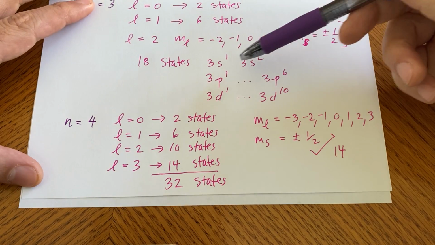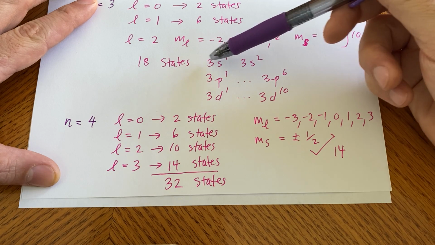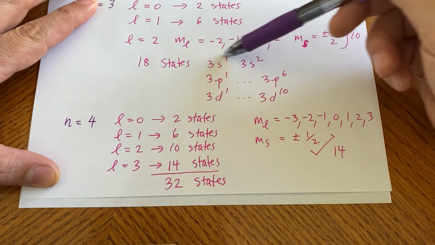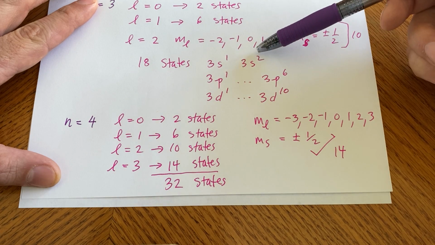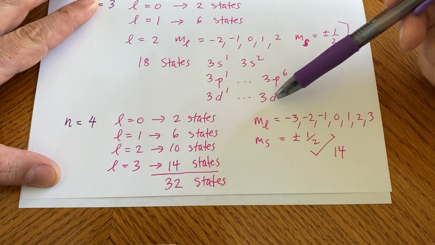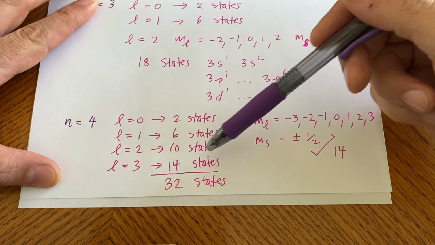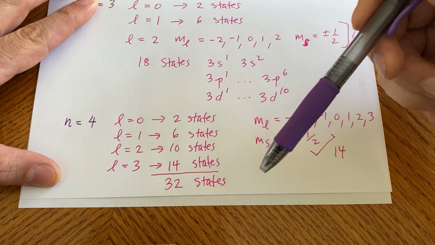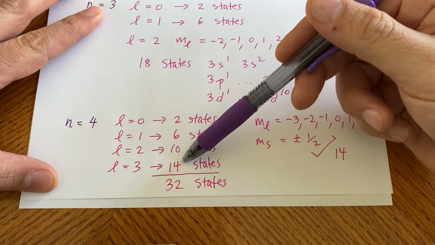And you should be able to see the pattern here. I didn't write them on the sheet, but if I were to write the configurations, there'd be 4s1, 4s2, 4p1 to 4p6, 4d1 to 4d10, and then for the L equals 3, that's called an f orbital, so it would be 4f1 to 4f14.